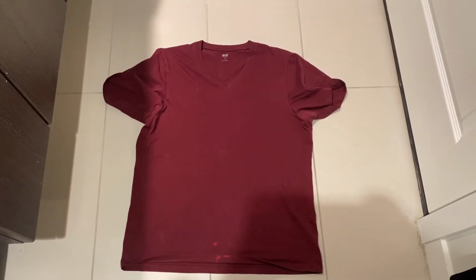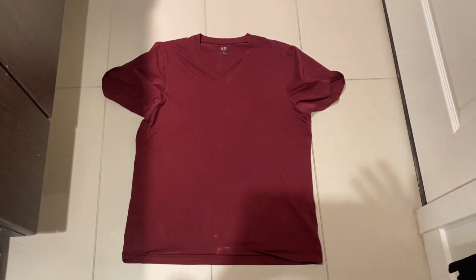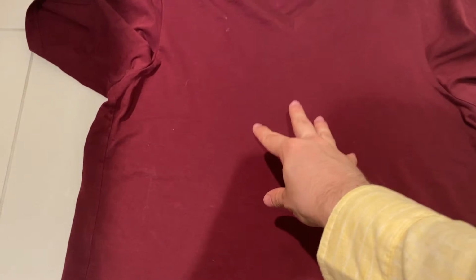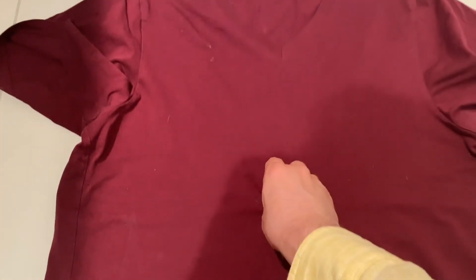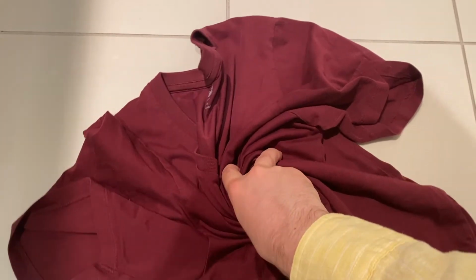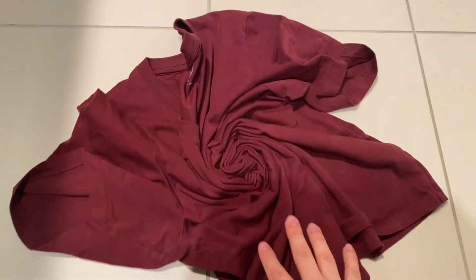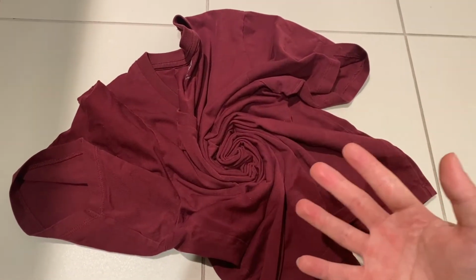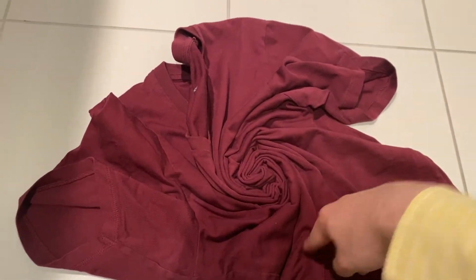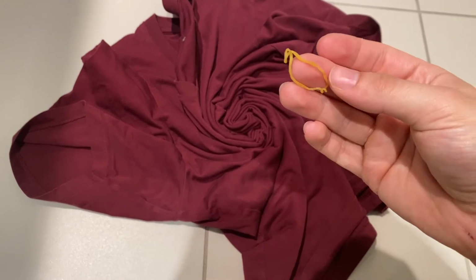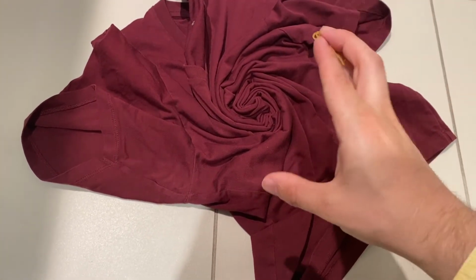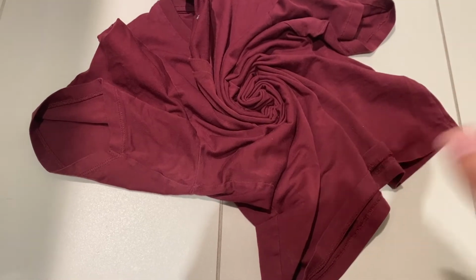Okay, so essentially to start, we want to lay it out flat. And then what we can do is pinch in the center and just start turning. There are a lot of different tutorials on how to do this. You can do it to whatever degree you feel looks best. But essentially I like to do a very tight twirl. And then I'll take some form of rubber band and just wrap it around so it stays compact and looks sort of like a cinnamon roll.